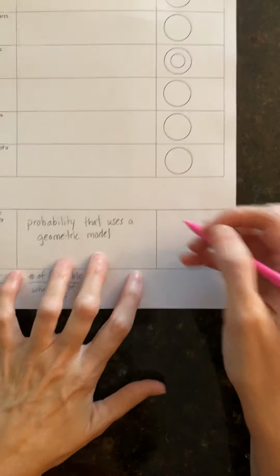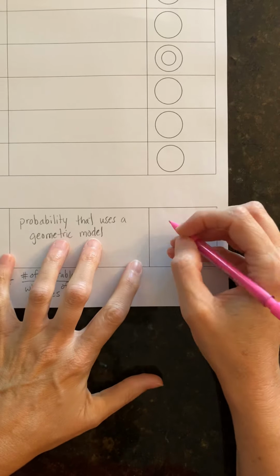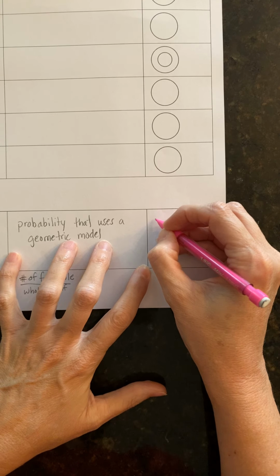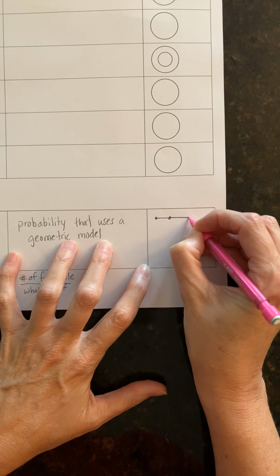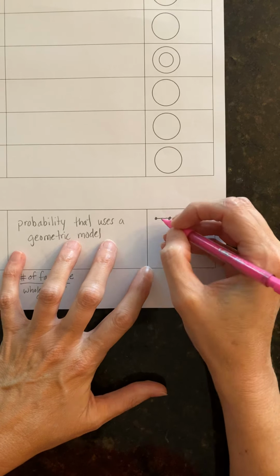Okay, let's talk geometric probability. All right, so there are two cases of geometric probability. And so one model would be like a segment model.